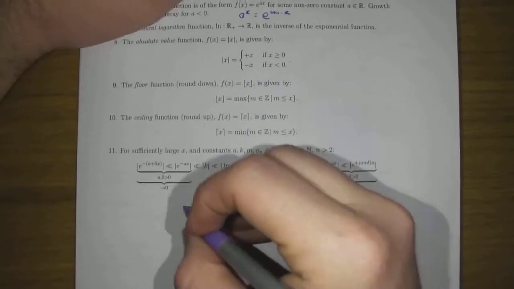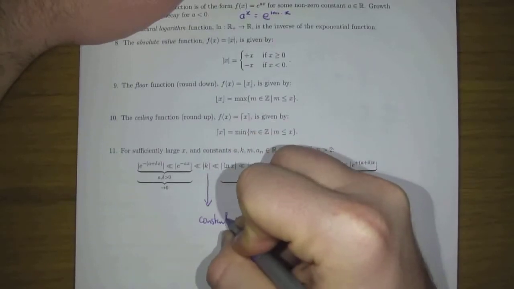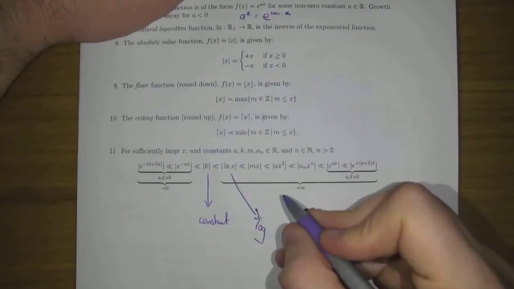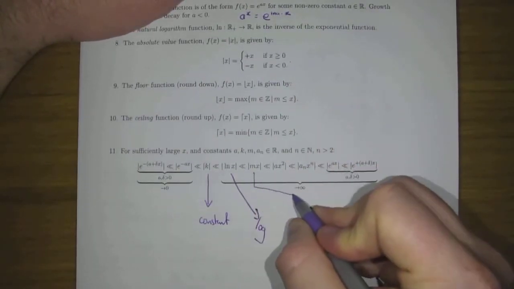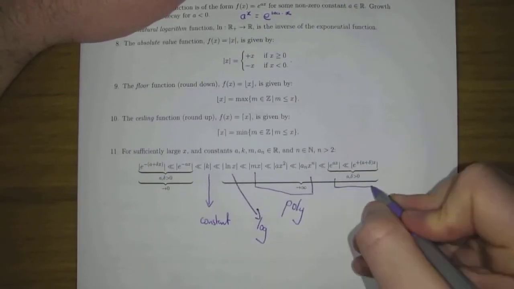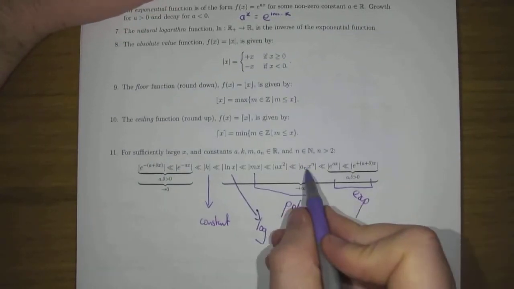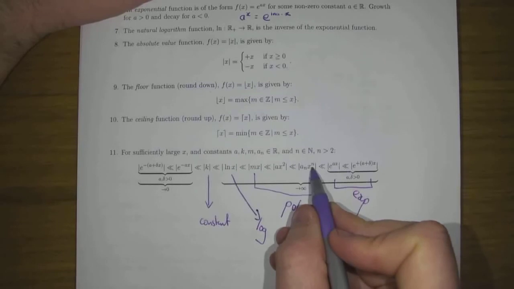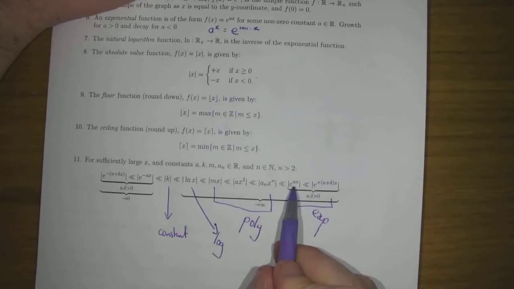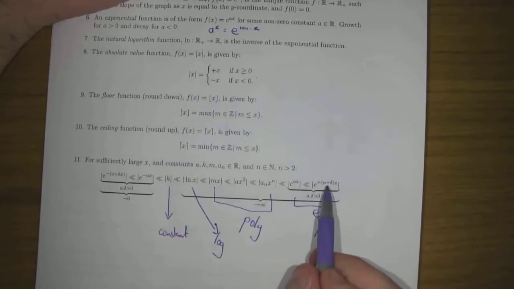So here you've got your constant functions which don't grow. Here you have your log functions which grow slowly. Here you have your polynomials which grow faster than logs. And here you have your exponentials that grow faster than polynomials. If the power is higher, the polynomial grows faster. And in the exponential, if the positive multiple of x is bigger, then it'll go faster.